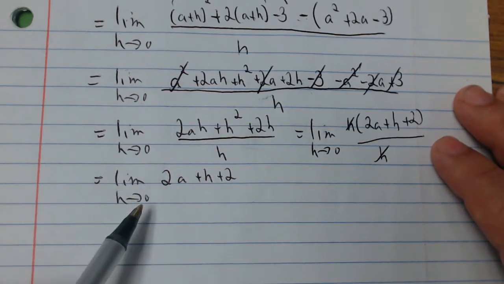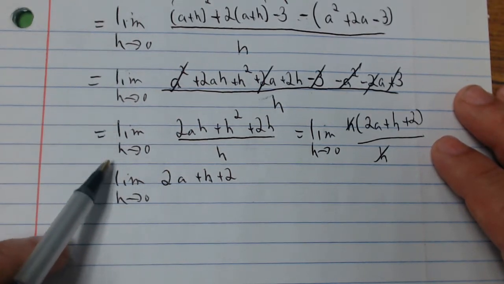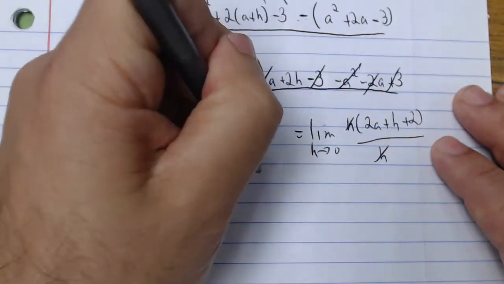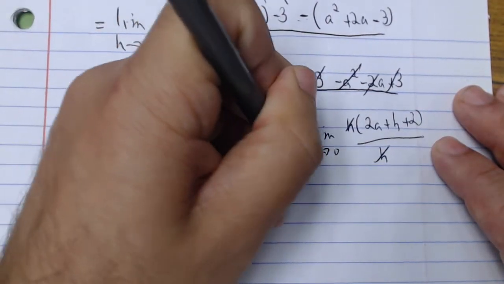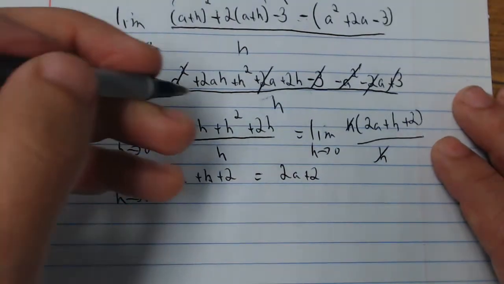And now that I'm going to use direct substitution, now I could drop the limit. See, notice how I always write the limits out. So then this becomes 2a plus 2. So in other words, what are we saying?